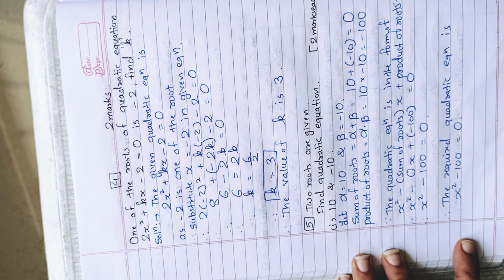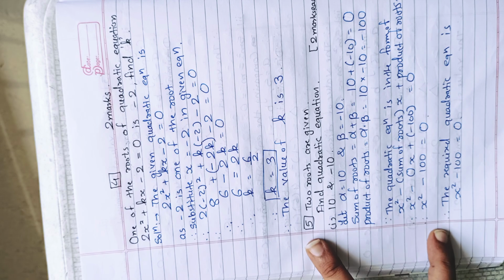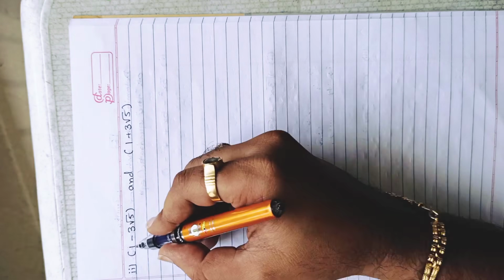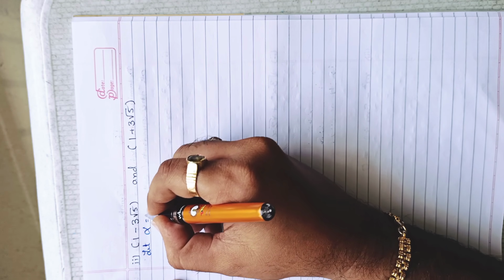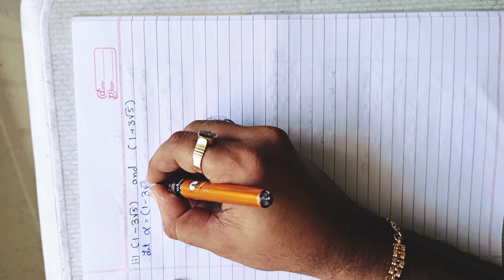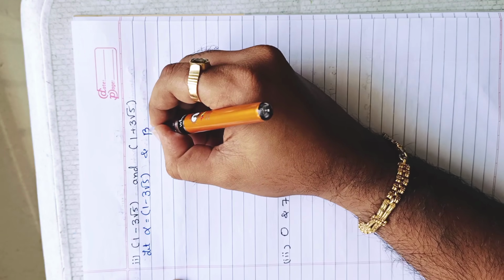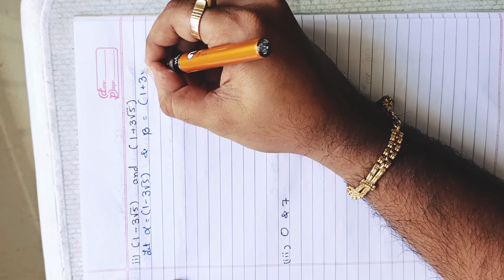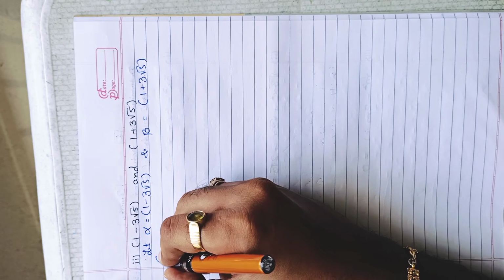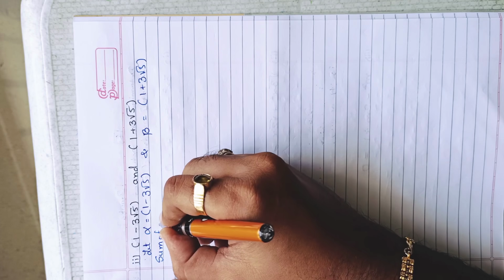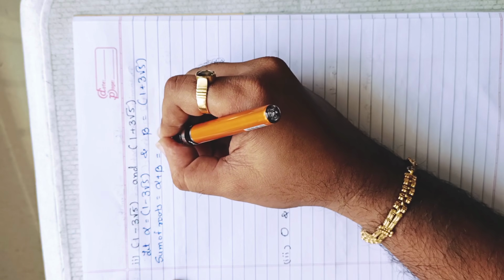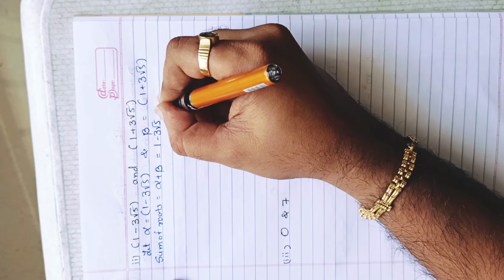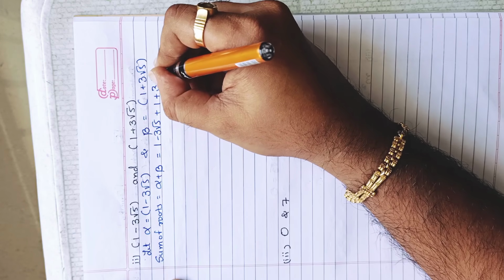This is the end of fifth, but main sum fifth and the first sum. There are more such sums. Now here, let alpha equal to 1 minus 3 root 5 and beta equal to 1 plus 3 root 5. Now sum of roots equal to alpha plus beta equal to 1 minus 3 root 5 plus 1 plus 3 root 5.